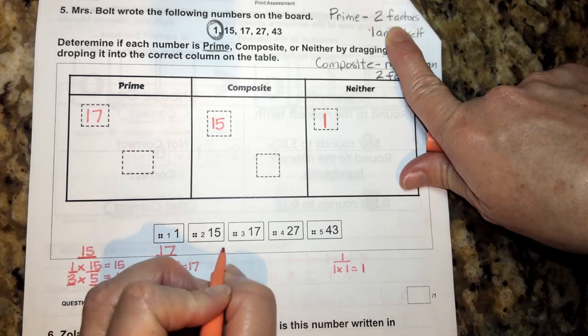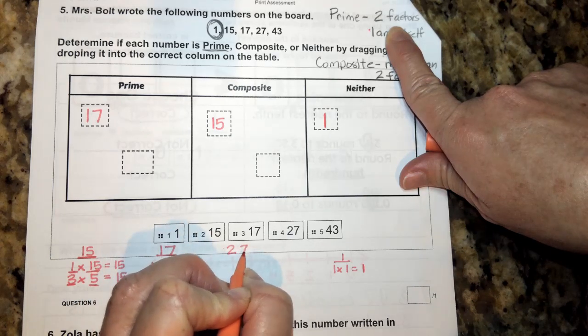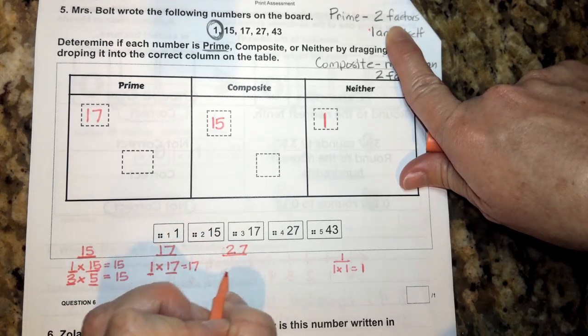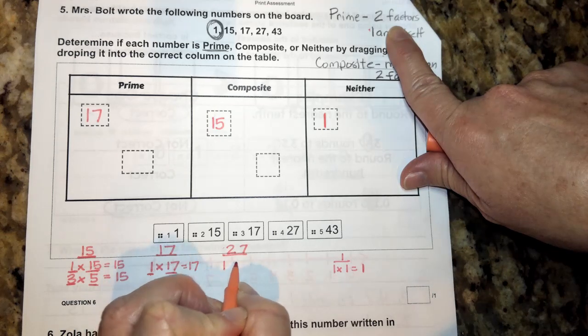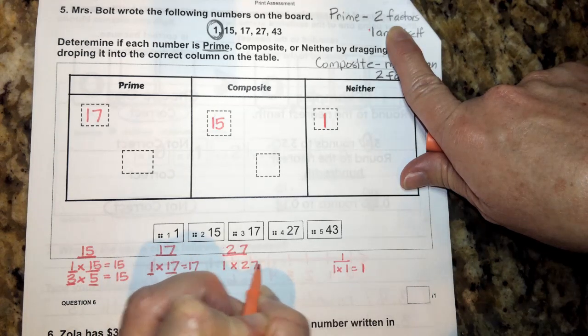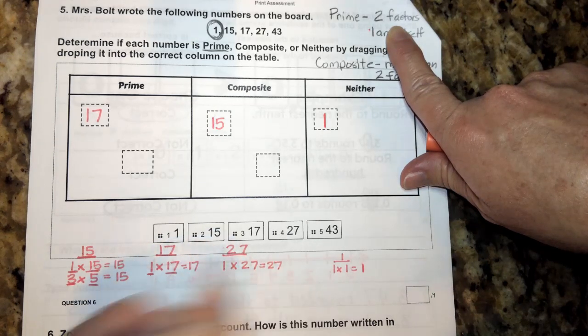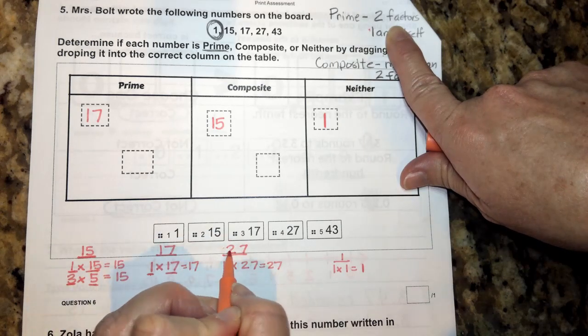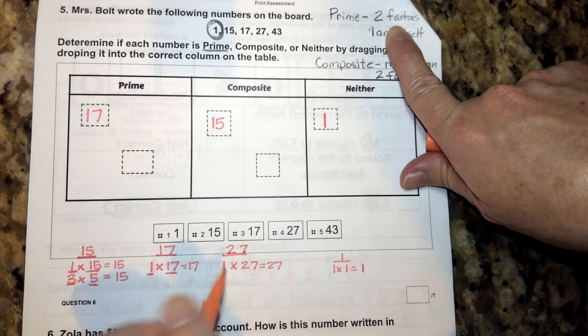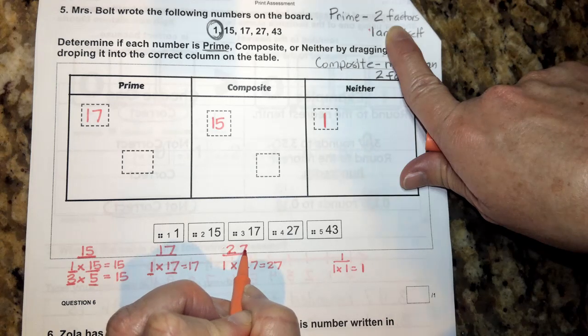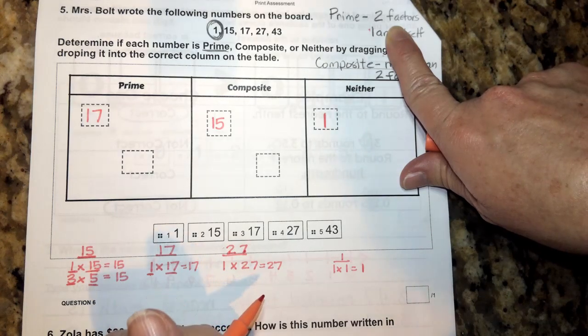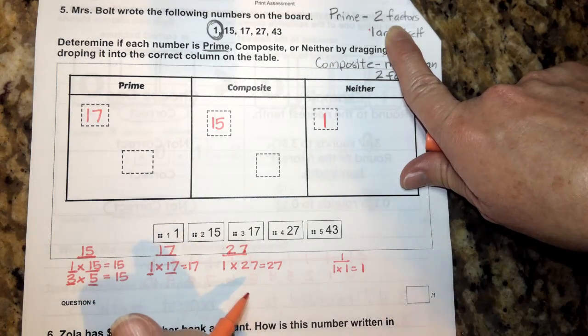The following number is 27. And here's what I know about the number 27. 1 times 27 will give me 27. And 2 plus 7 is 9. And 9 is a count by 3 number.